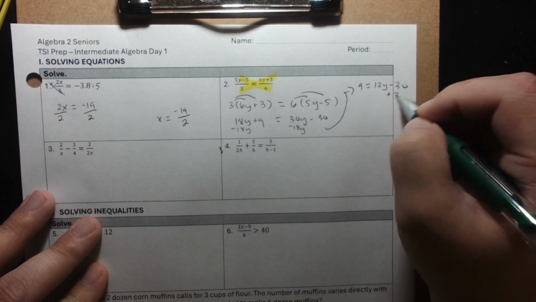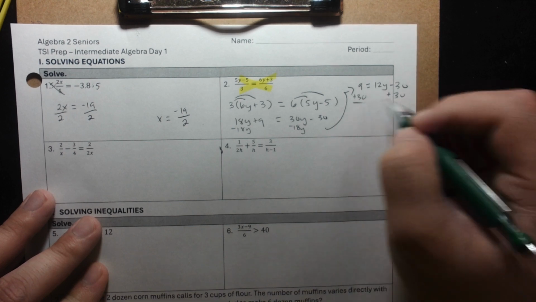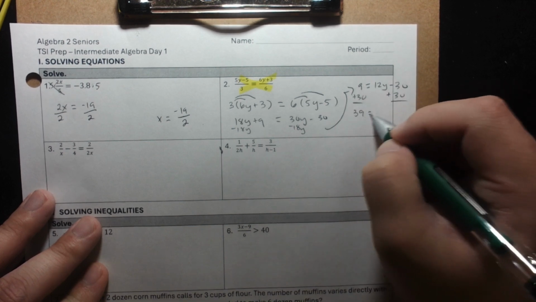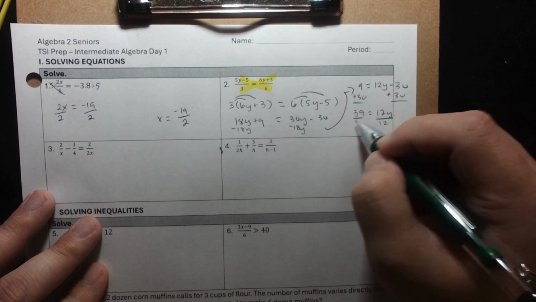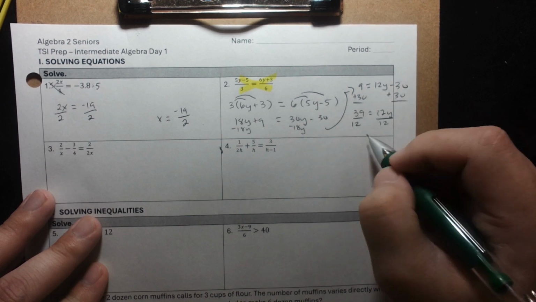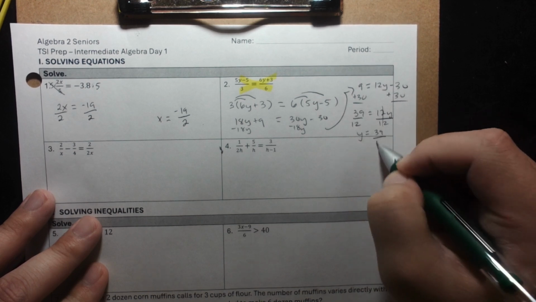And I'm going to go ahead and add both sides by 30 here so I can get 12y by itself. So I have 39 equals 12y. And so if I divide both sides by 12 here, I get y equals 39 over 12.